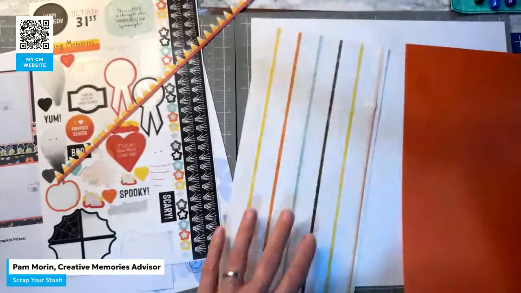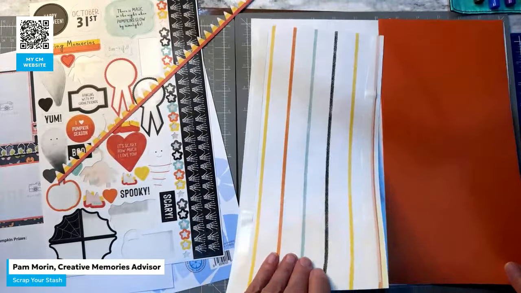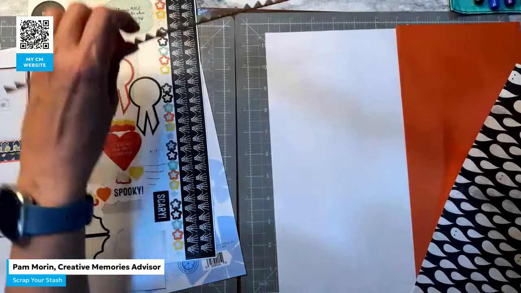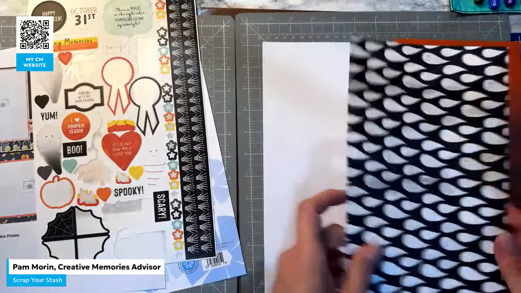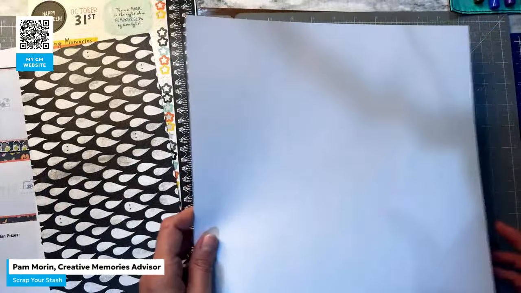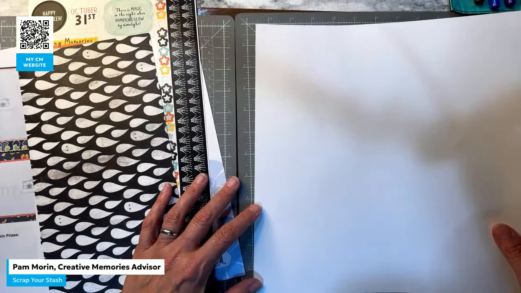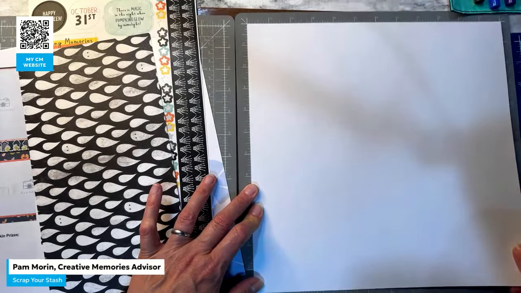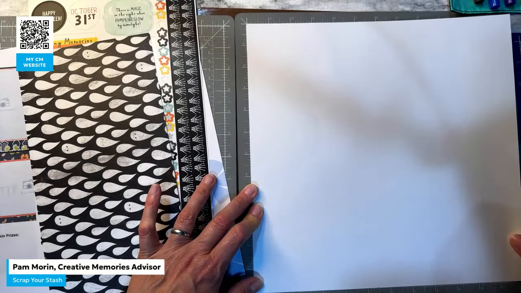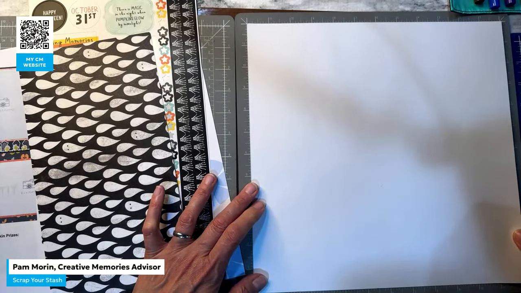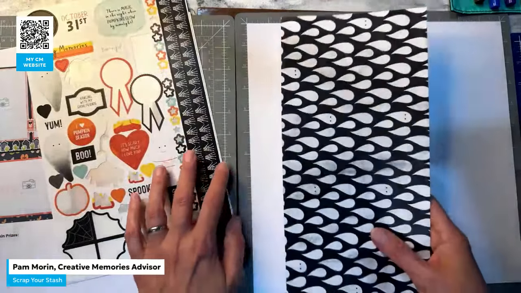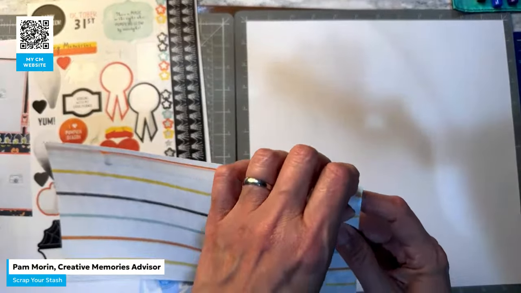And then I'm just going to turn them this way because it's easier for me to lay them down in this direction. Line up my base with my square on my mat. The ghosts go at the bottom.